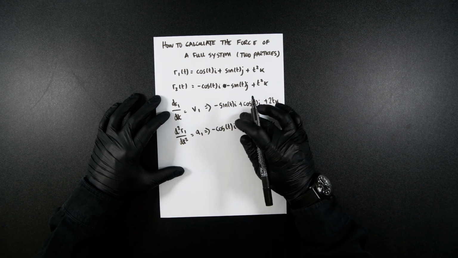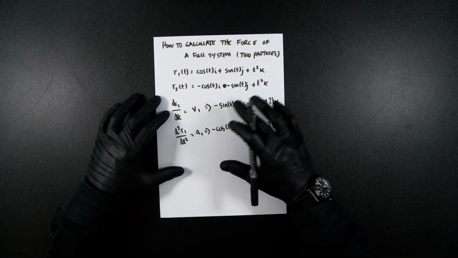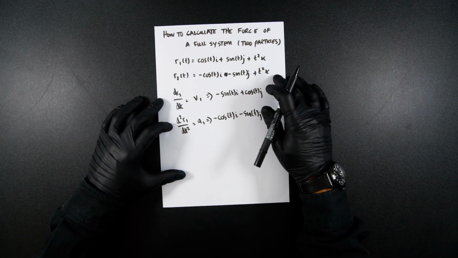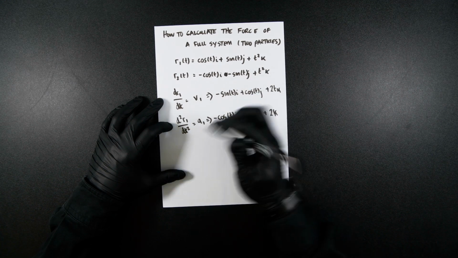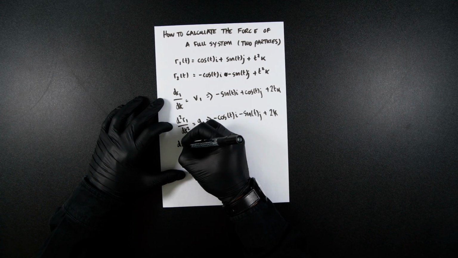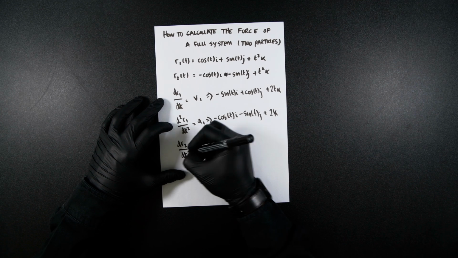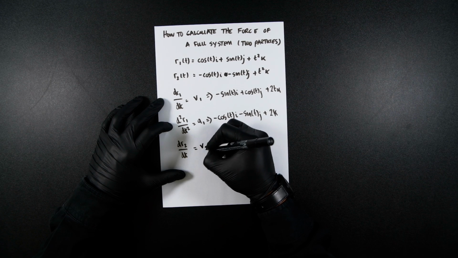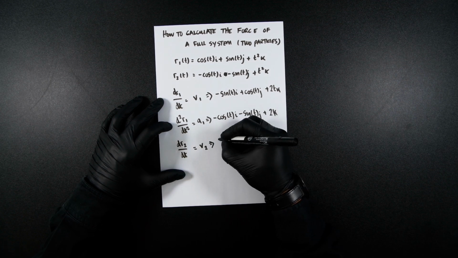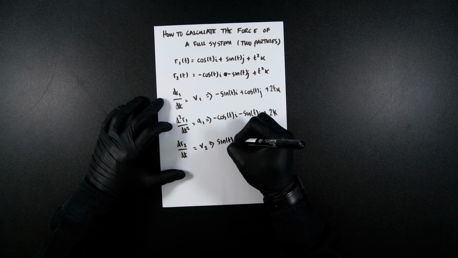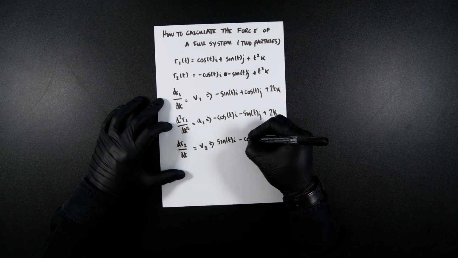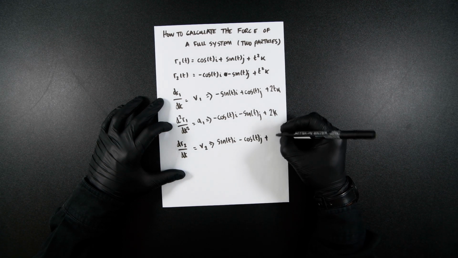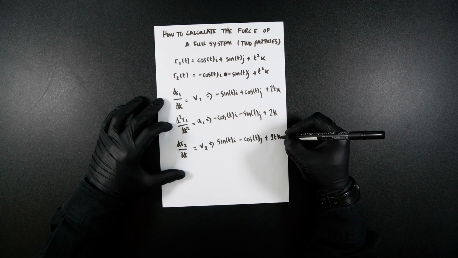If you're unfamiliar with how to differentiate and integrate trigonometric functions, I also have a video on that, so you can check that out. We're now going to differentiate the second particle twice. So we're going to have dr2 dt, which is going to be v2, and that is sin t i minus cos t j plus 2t k.